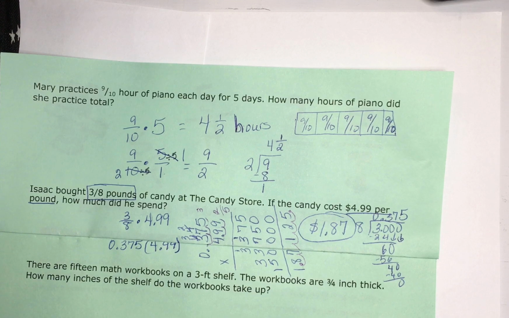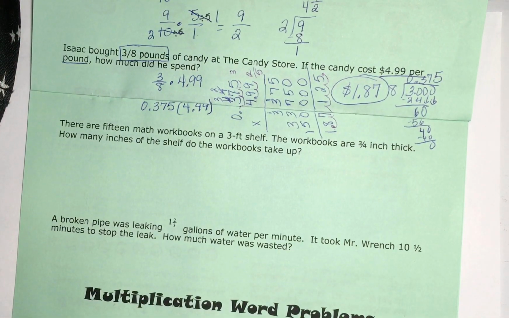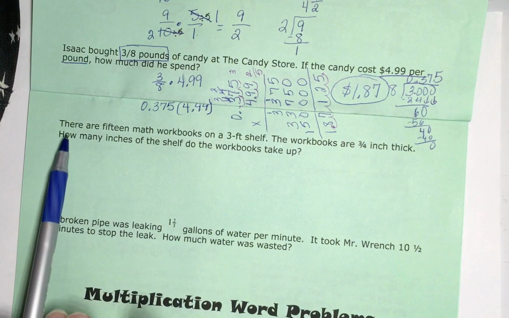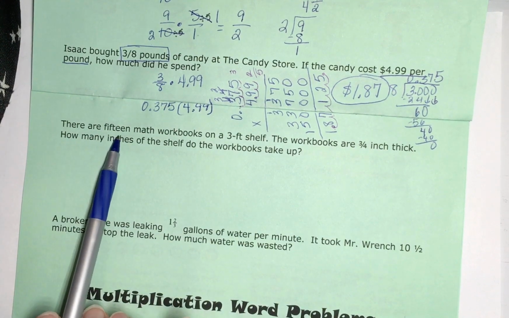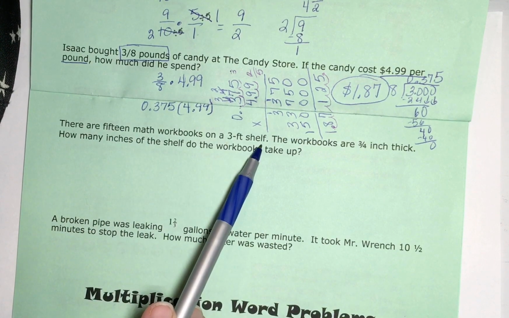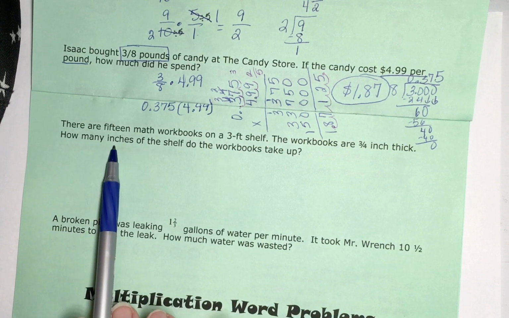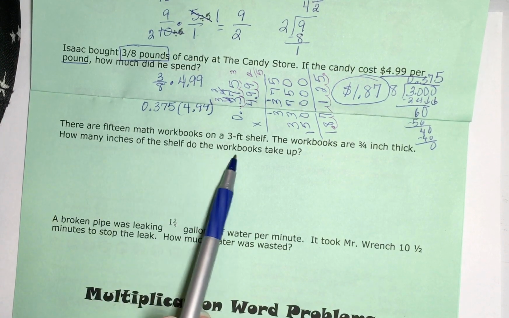Okay. All right. So let's look at the next one. It says there are 15 math workbooks on a 3-foot shelf. The workbooks are 3/4 inches thick. How many inches of the shelf do the workbooks take up?